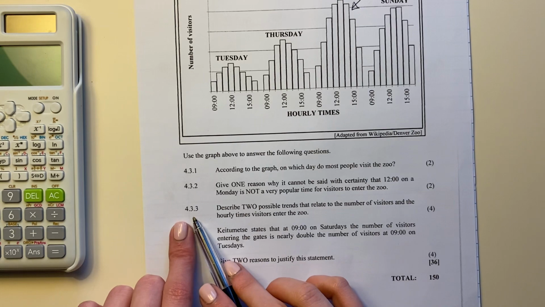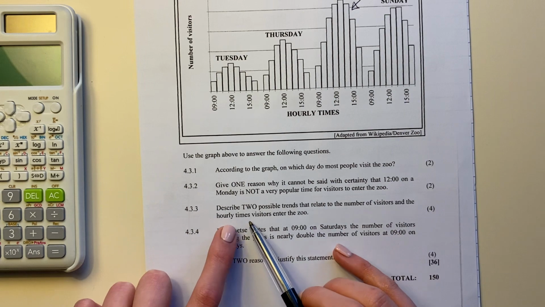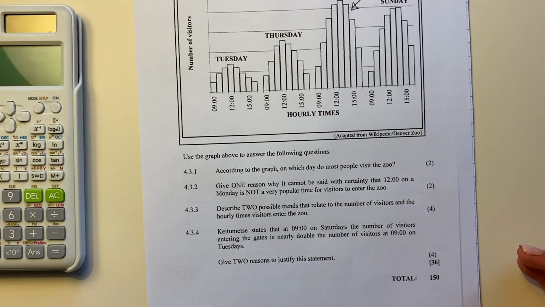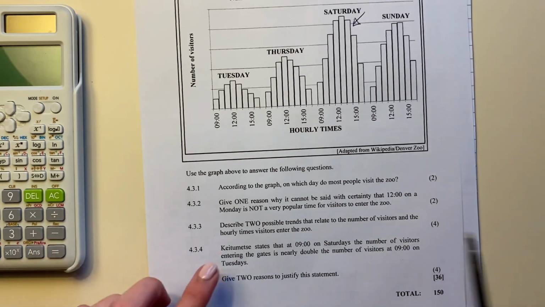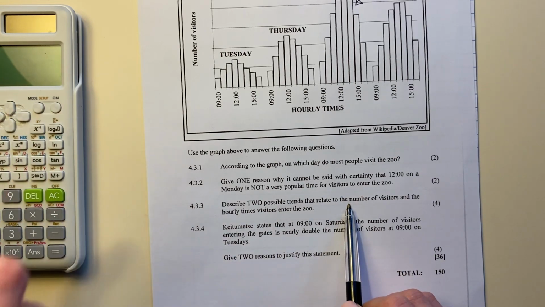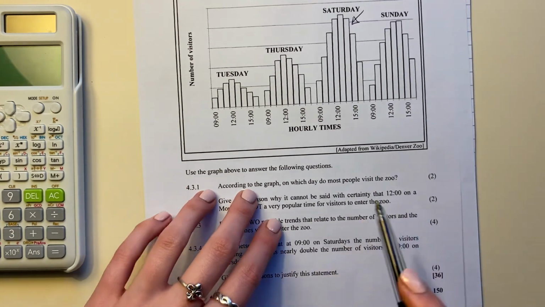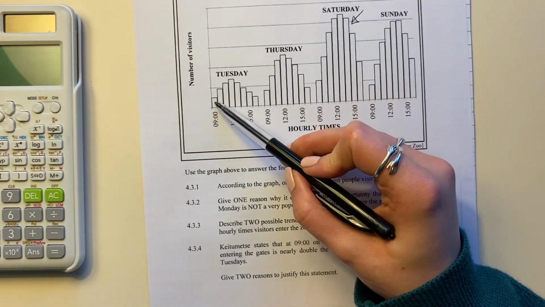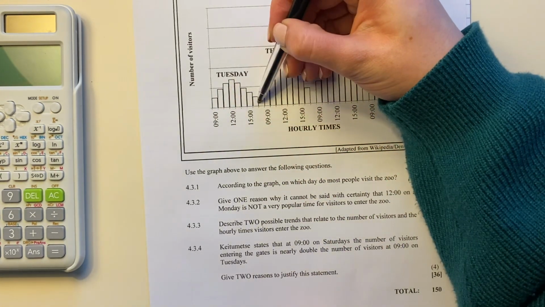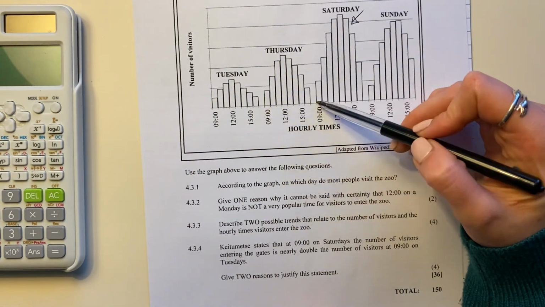Let's move on. 4.3.3. Describe two possible trends that relate to the number of visitors and the hourly times visitors enter the zoo. Okay, so it's a little bit of a tricky one. Let's look at this again. So we can see that the number of visitors increases to about 12. Do you see that it starts off slow and it increases until 12 on weekdays, and then it decreases again until 4? We can see that there on weekdays.